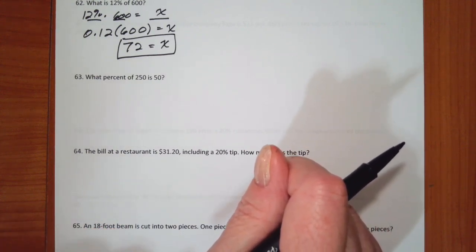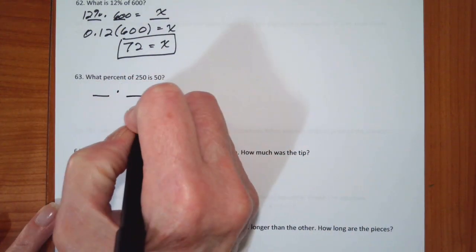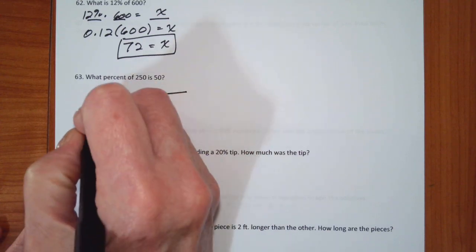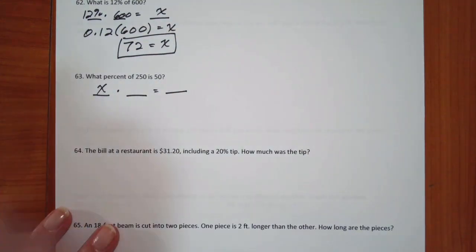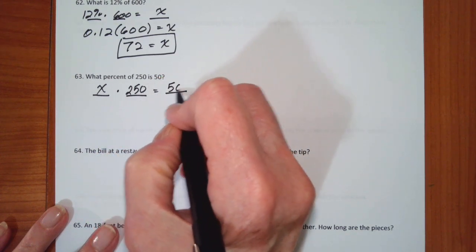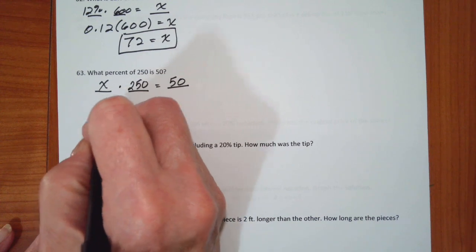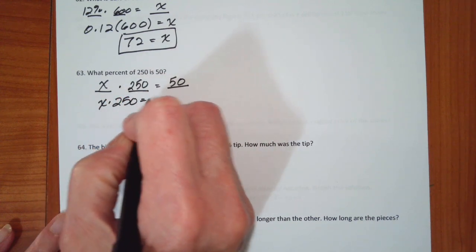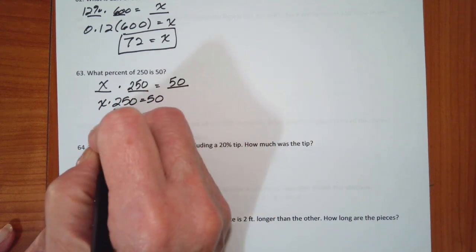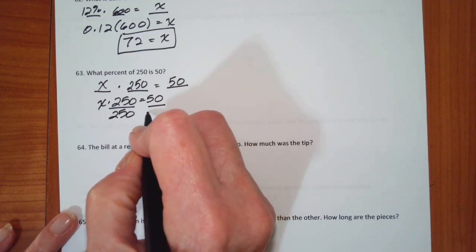What percent of 250 is 50? Okay, so I've got something times something equals something. What percent? That's what they want to know. Of 250 is 50. So if I have x times 250 equals 50, to find x, I divide both sides by 250.